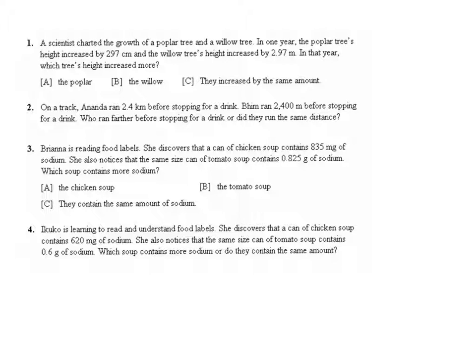I can't compare these two measurements directly yet because I have different units. I have centimeters here and meters here. So I either need to convert 297 centimeters to meters, or I need to convert 2 and 97 hundredths meters to centimeters. Doesn't matter which one, but they have to be the same unit.